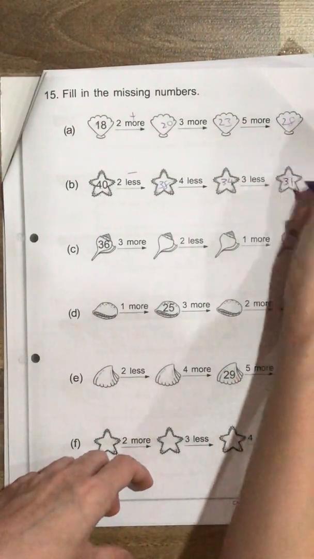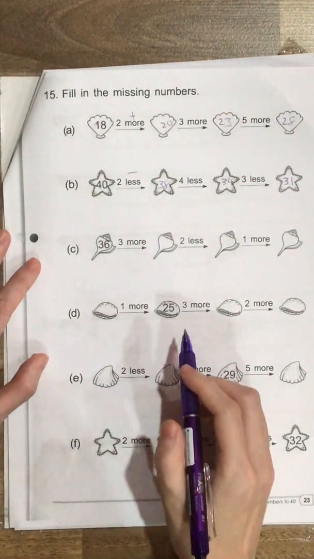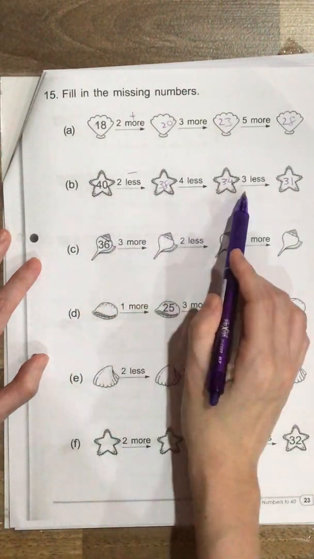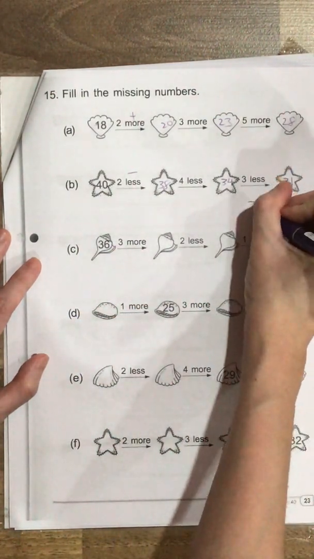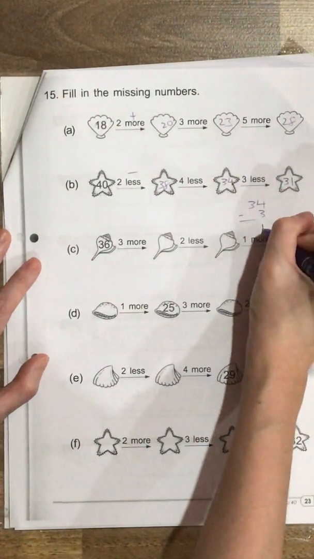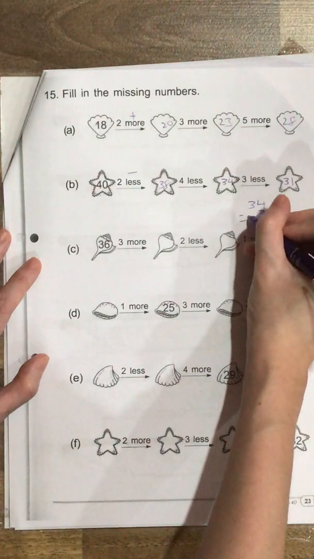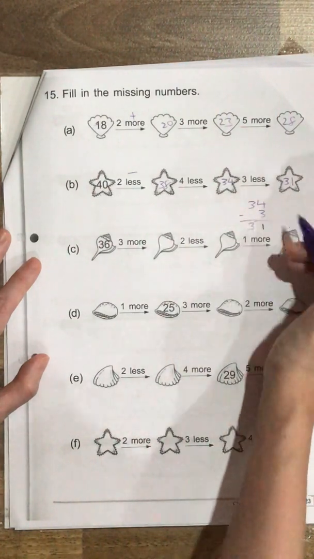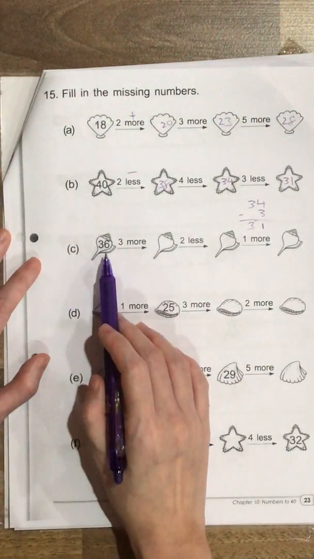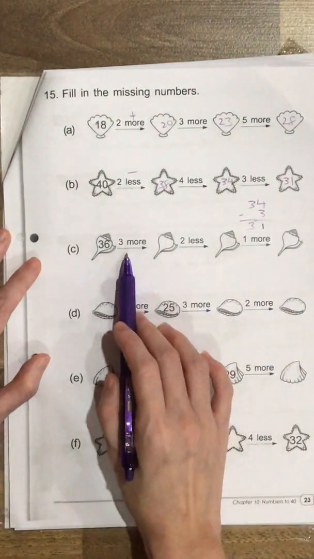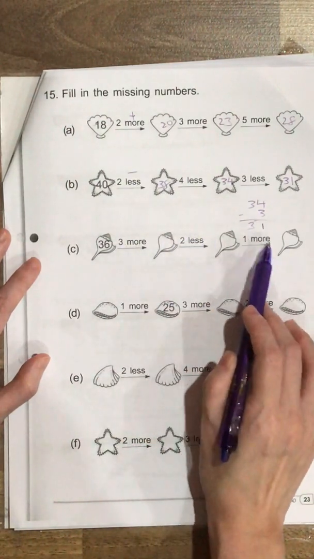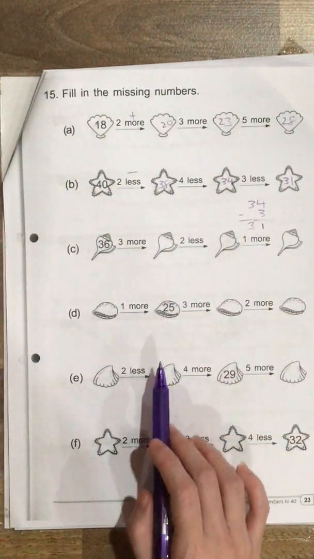Okay, so it's 31. So you can see that for some of these, you can also do the working method, like 34 minus 3. 4 minus 3 is 1. 3 minus nothing is 3 still, so 31. See, you still can do it, right? Okay, next one. Okay, this one you can do it yourself. It's just you have to make sure you know when to add. 3 more is add, 2 less is minus, 1 more is add, plus 1.